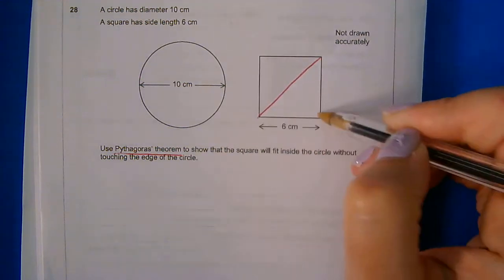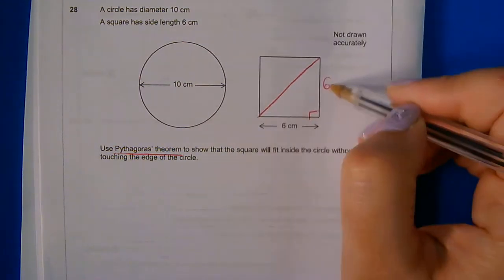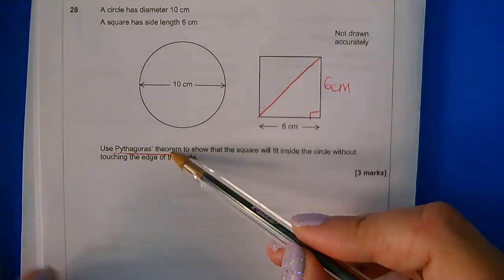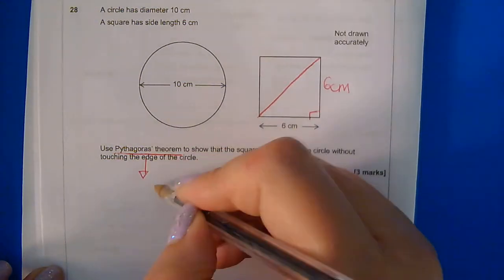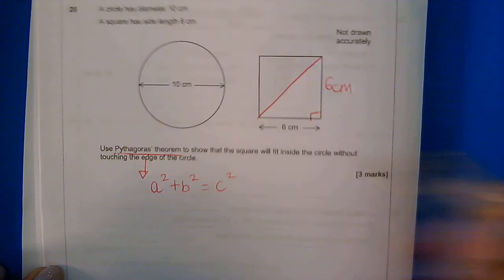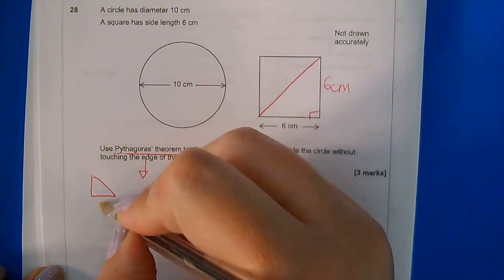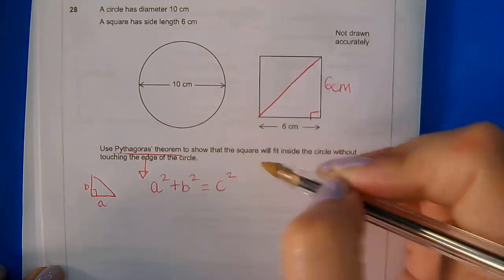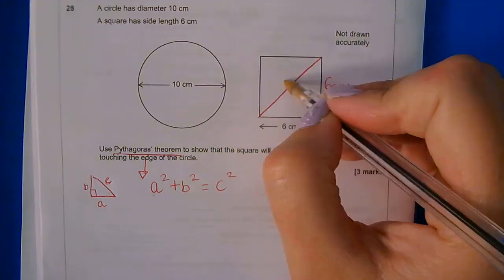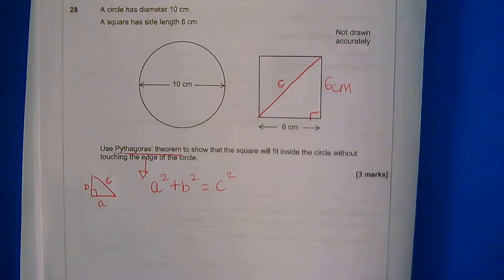So what we've got is a little triangle, 6 this way and 6 this way because it's a square, and we need to find how long that length is there, and the clue is in Pythagoras' theorem. So first thing I'll write down is Pythagoras' theorem, which is a squared plus b squared equals c squared, where a and b are the two shorter sides, and c is the longest side, opposite the right angle. So that will give us our diagonal there. If I can work out what that length is, I would know if it would fit inside.